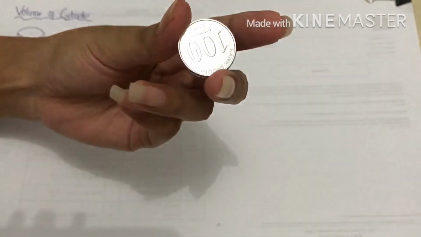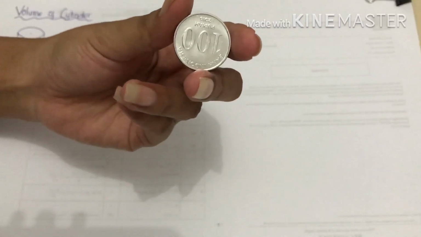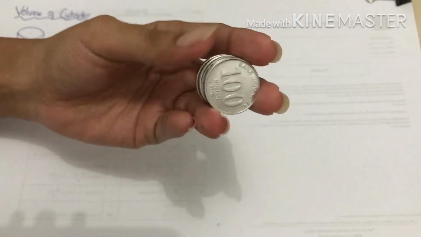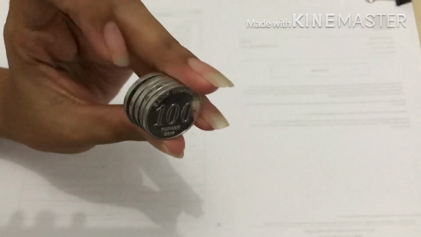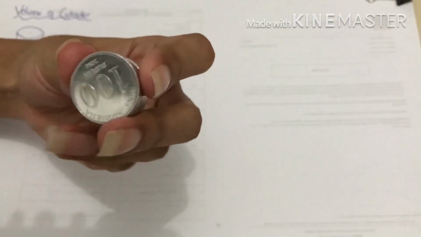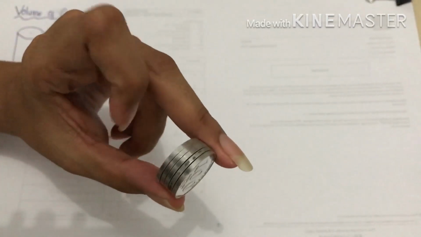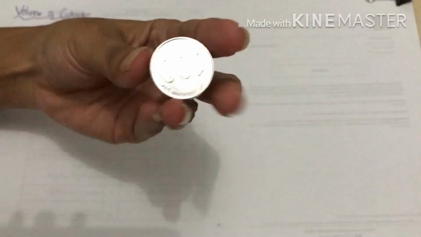For a prism, the shape of the base is a polygon, and for a cylinder, as we see here, the base is a circle. So the concept is the same as a prism, but we cannot say that this cylinder is a prism.